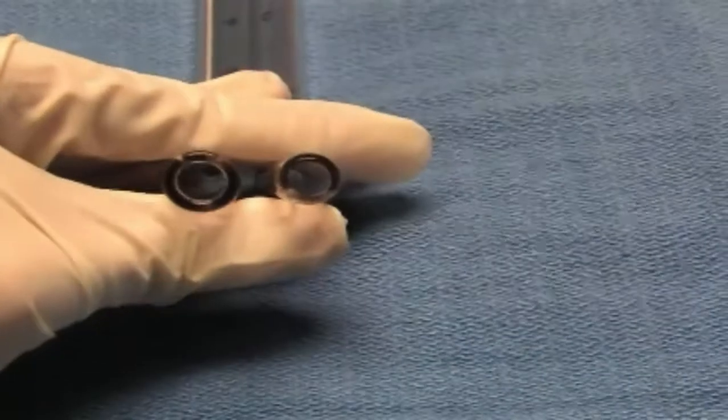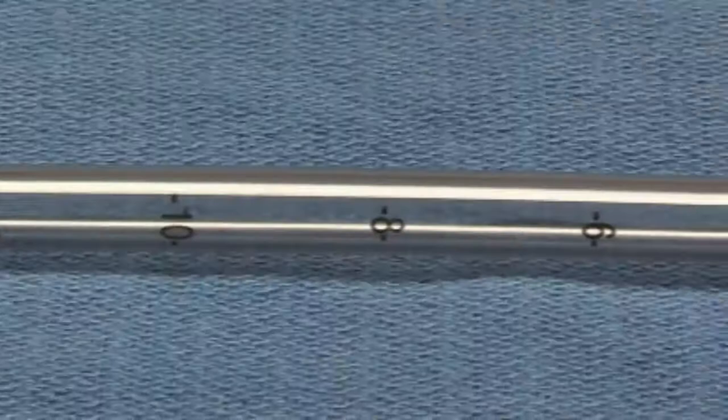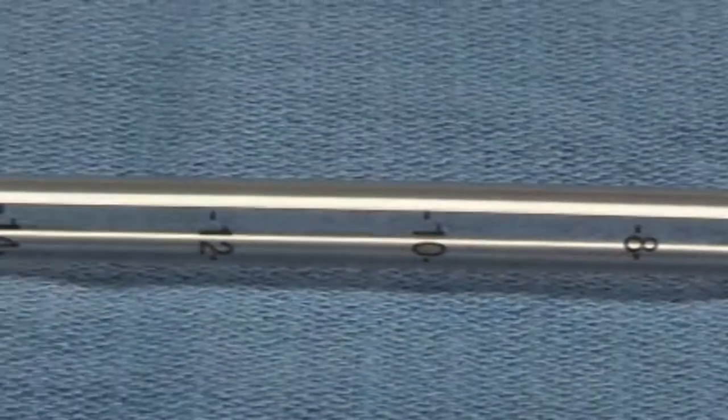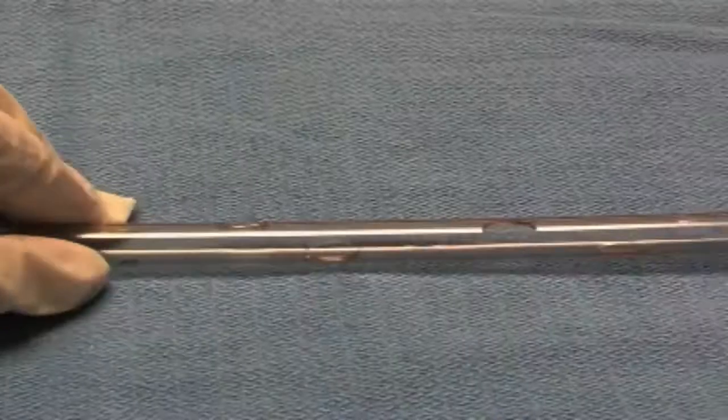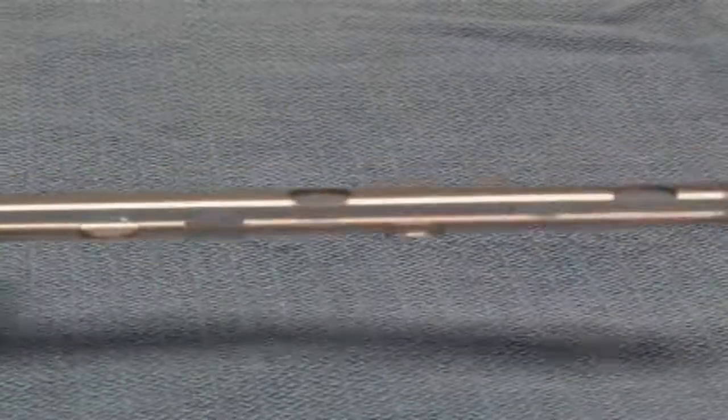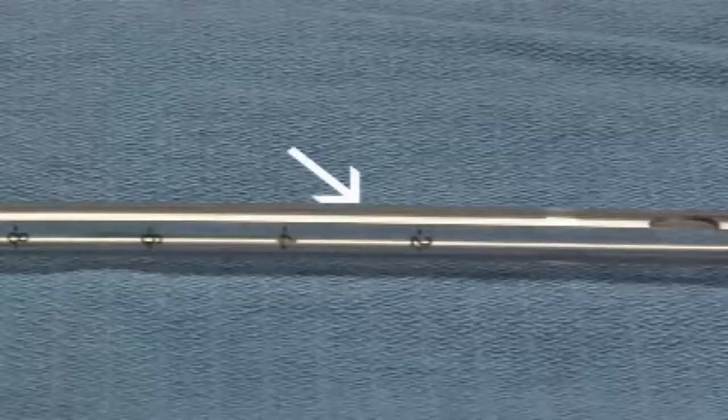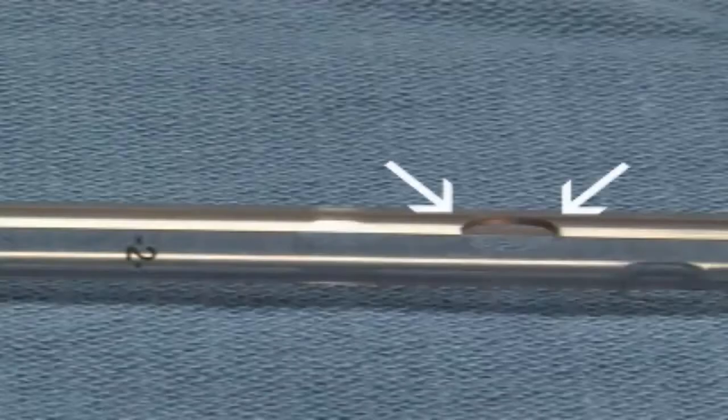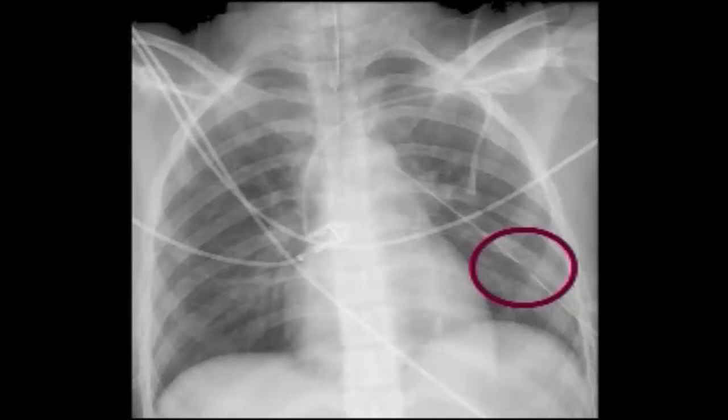The chest tube is sized according to its internal diameter. The length of the tube is marked with numbers to indicate distance into the chest wall. Additionally, there are several drainage holes at the distal end. A radio-opaque stripe runs along the length of the tube and outlines the most proximal drainage hole. This is used to confirm correct placement of the chest tube in the pleural space on a chest X-ray.